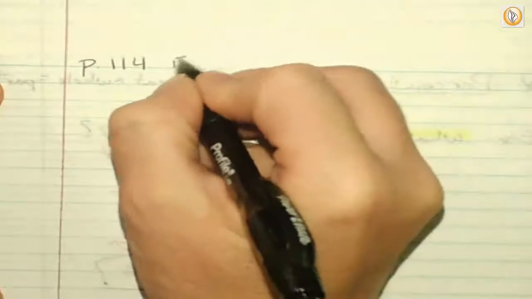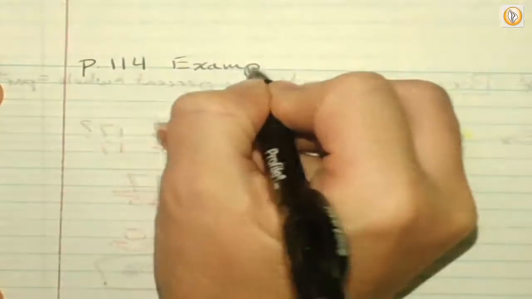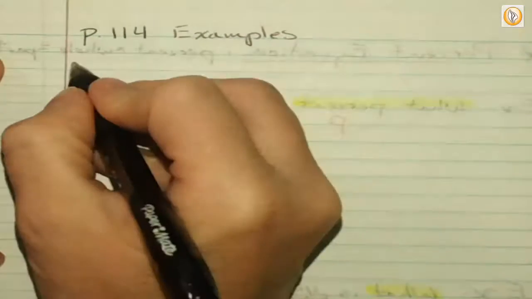Page 114, examples. Start with number 1. Matthew, read the directions.